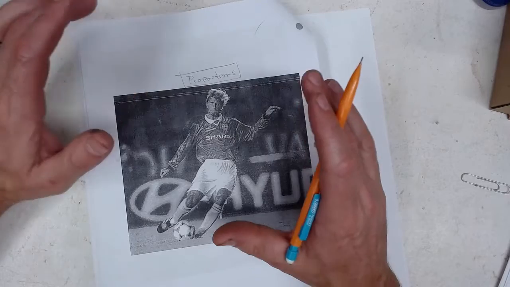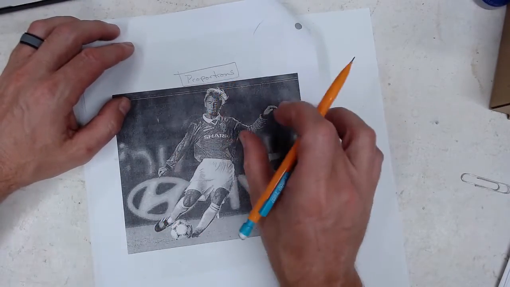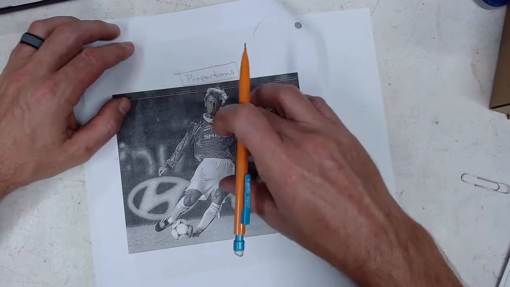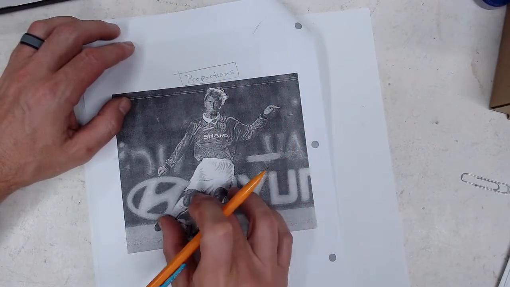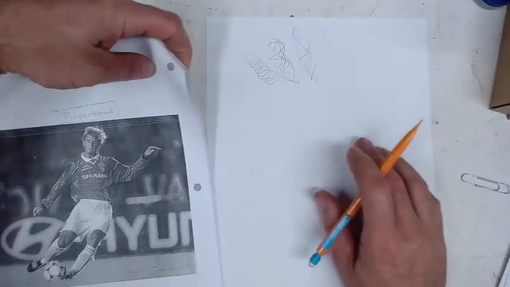What I'll have, hopefully, when I'm done is the placement of the head, placement of the arm, placement of that arm, length of the arm, relation to this leg. Those are the things I'm looking at as I do this. So let me demonstrate.